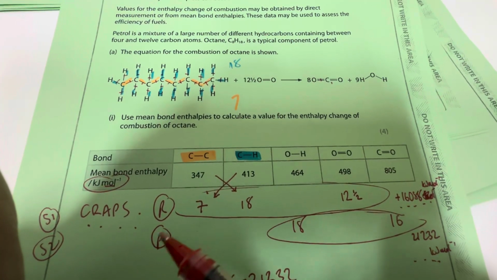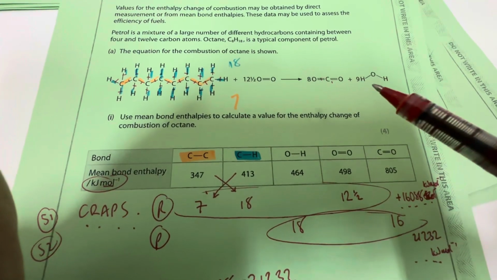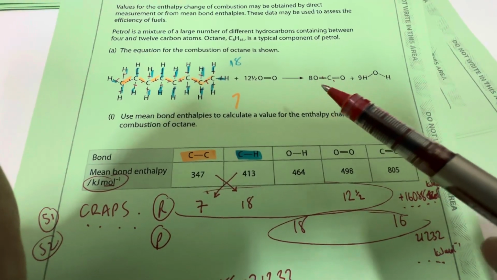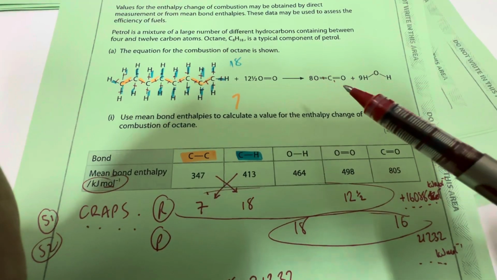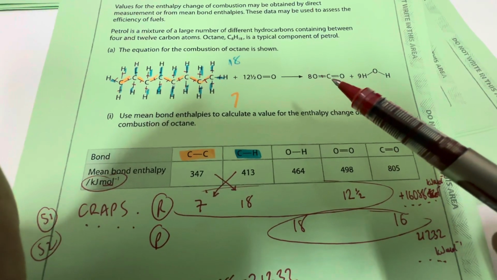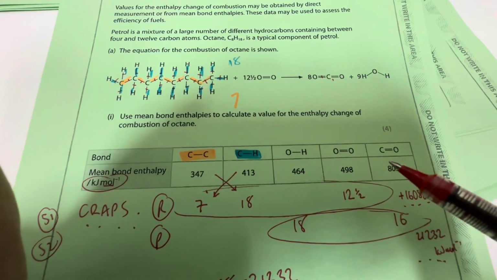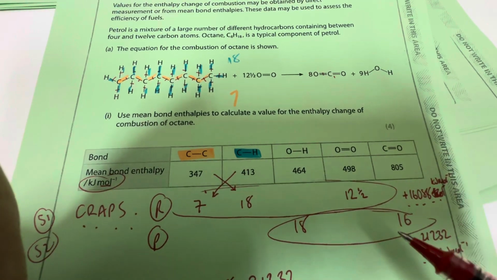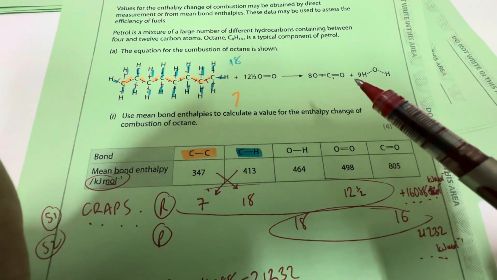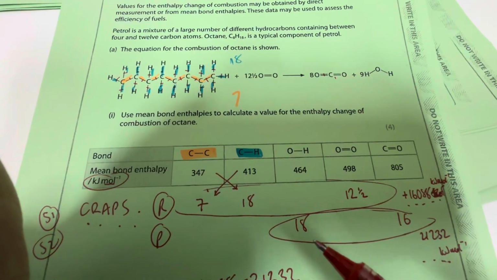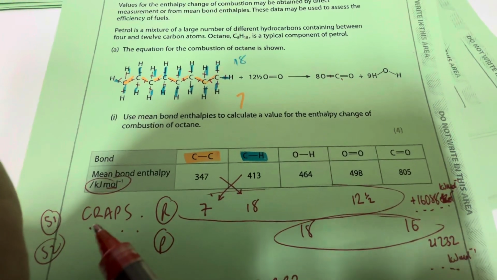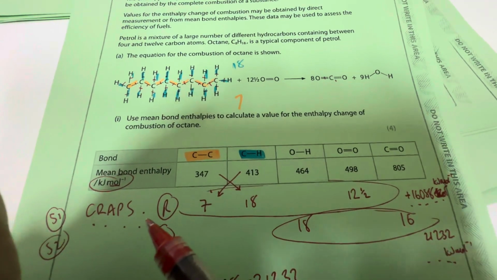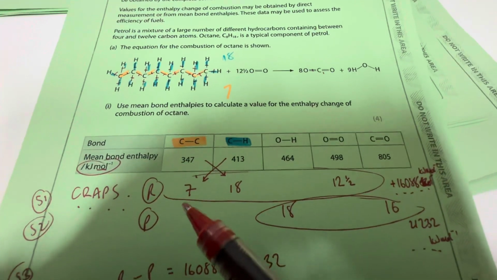Now, you can put a little P for product, and then tot up the number of each of these bonds that are being formed. So you've got an 8 here. You've got to remember that there are 2 C=O bonds in carbon dioxide. So initially you'd multiply that by 2 and then multiply it by 8, so you get 16. Do the same with 9 times 2 equals 18, and you're almost ready to go. Calculate reactants and products, subtract is a good way of remembering how to take your figures forward.